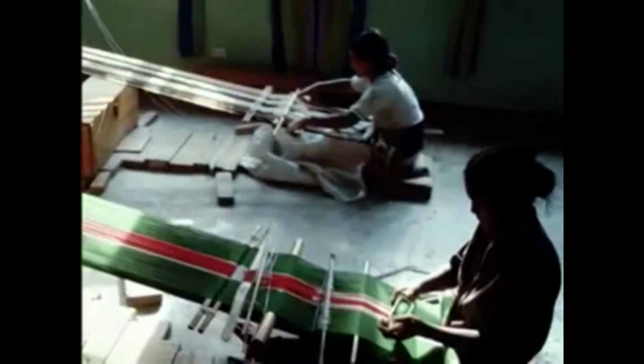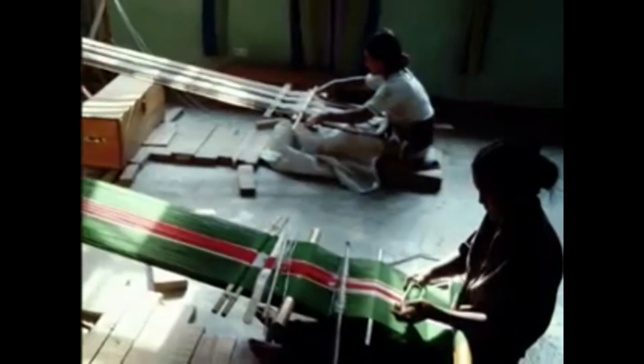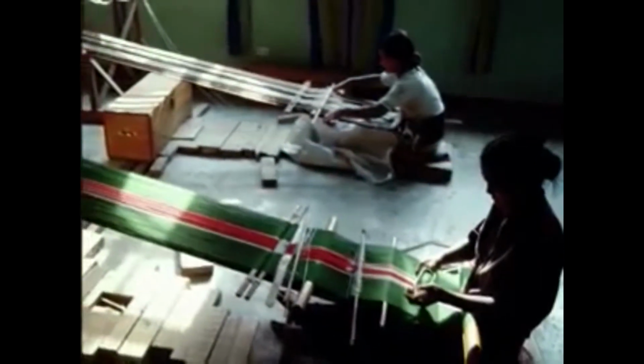Wovens. What makes them unique? There is evidence that the first weaving looms were in use 4,000 years ago. It was around this time that most civilizations developed their own version of the hand-operated loom.